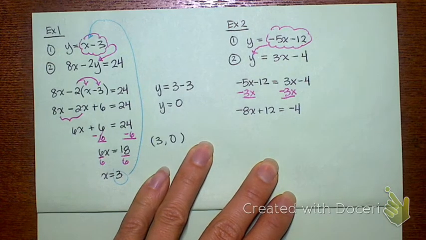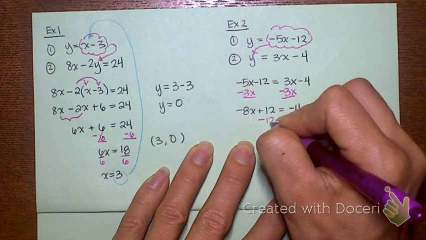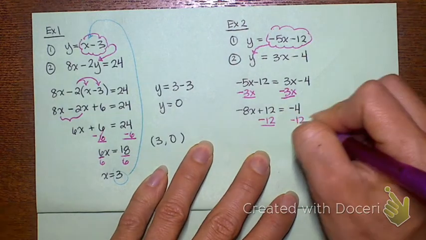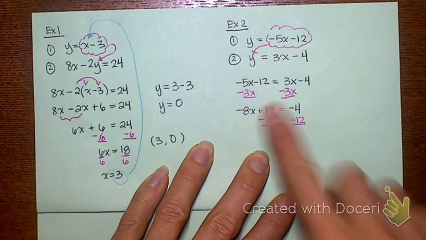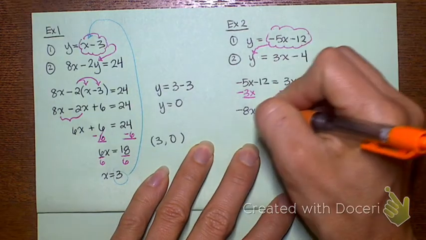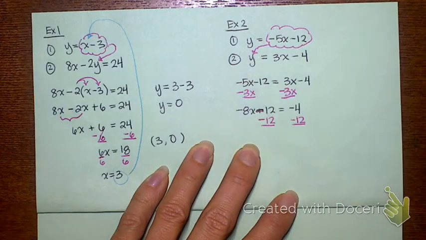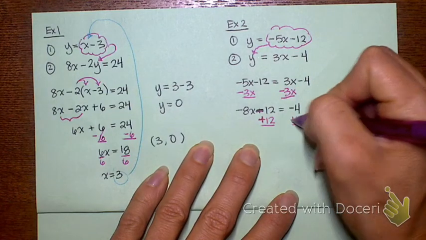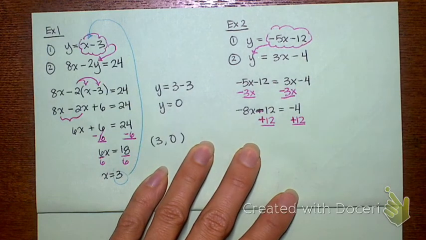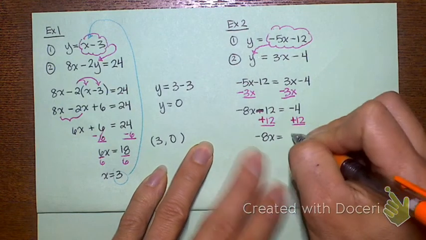Okay, what should I move next? 12. Let's subtract it because it's already positive. Negative 12. You gotta add it. Oh, did I miscopy? Yeah. Thank you. Okay, that's a negative 12, so I'm not going to subtract it. I'm going to add it. Thank you. Okay, so now what is negative 4 and positive 12? 8. Positive 8, right? Yeah.